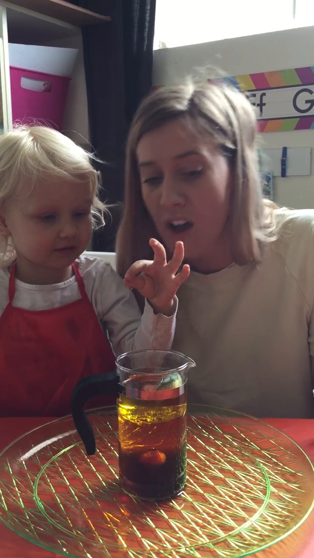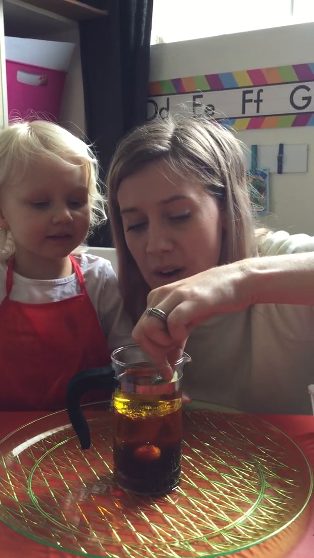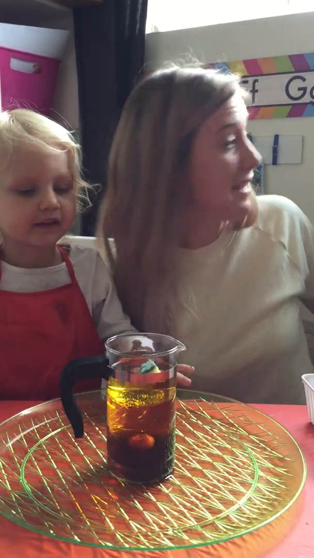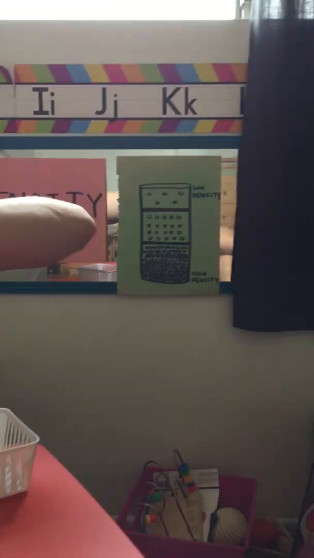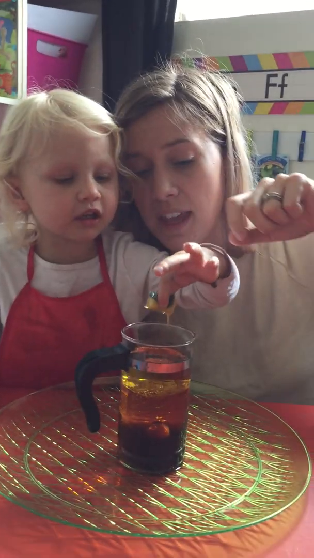Okay. Look, it's floating on the oil. Wow, that means it has a very low density. Low density. Even lower than... I think we just said high. Oh, sorry. It has a very low density.